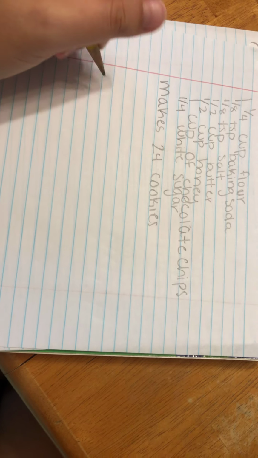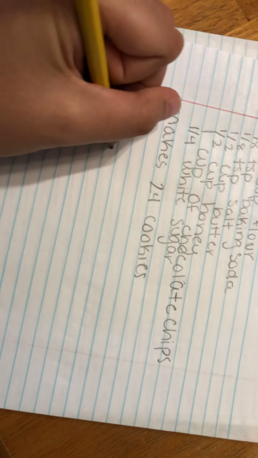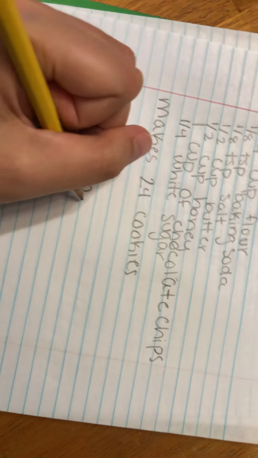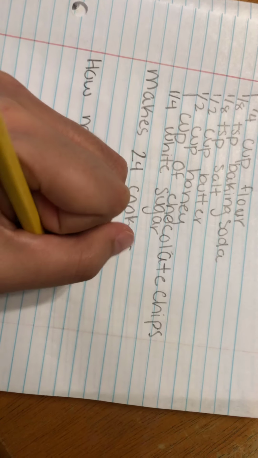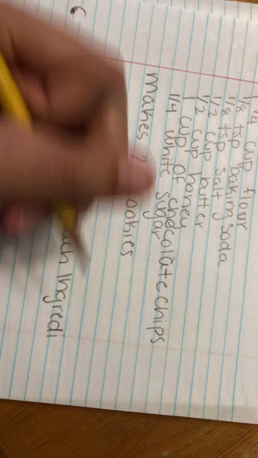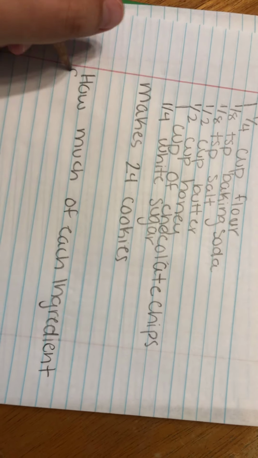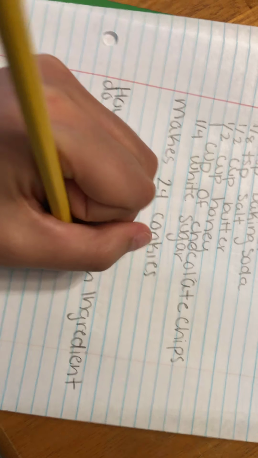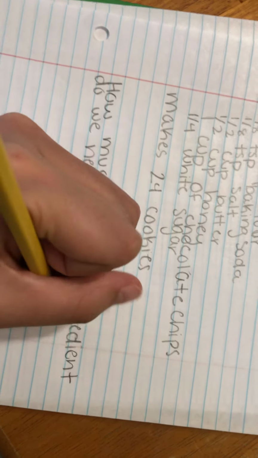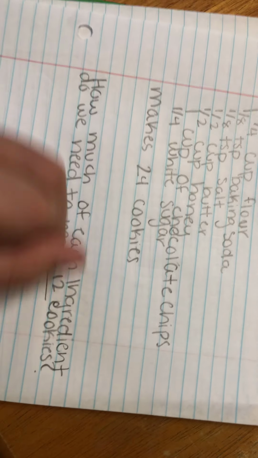So how much of each ingredient do we need to make 12 cookies? That's what it's asking us to do.